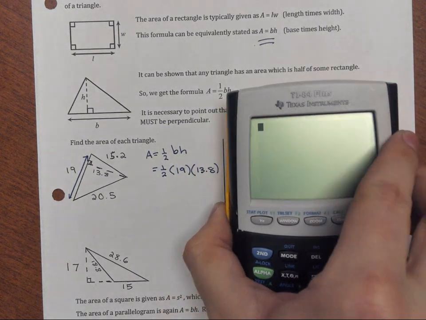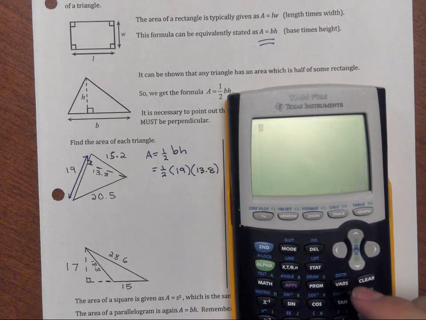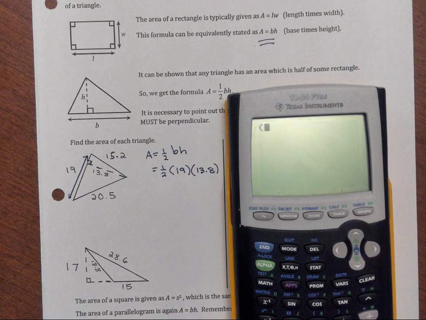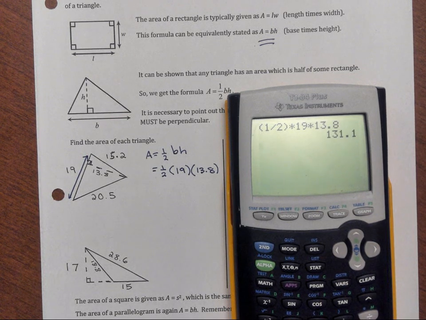So you can go to your calculator and type this in straight away. 1/2, I'll put that in parentheses, close them, times 19 times 13.8. And what I get is 131.1.